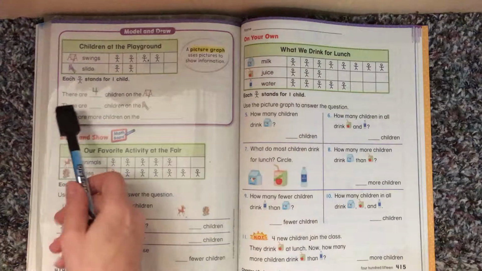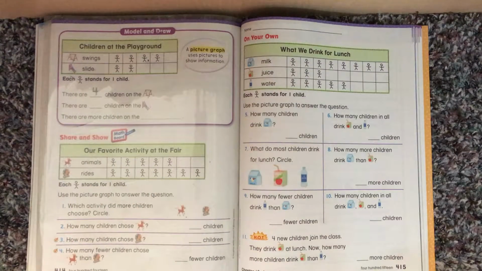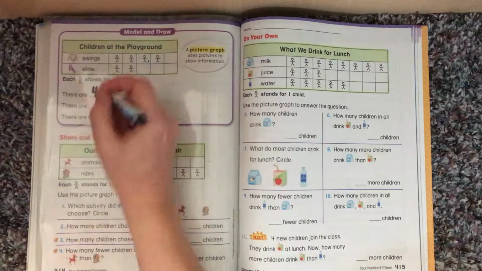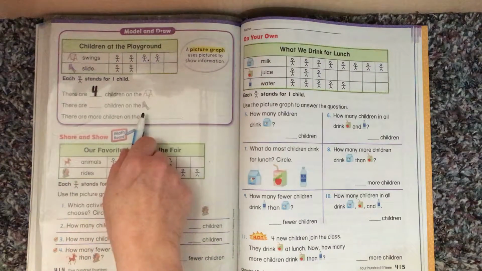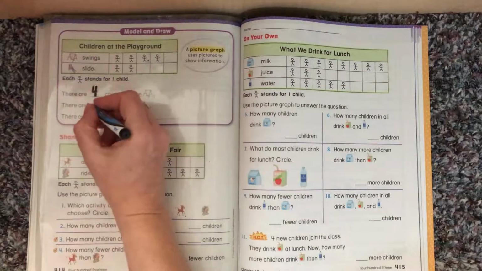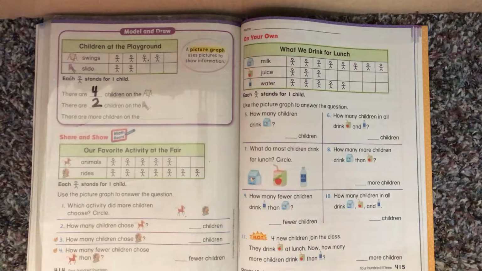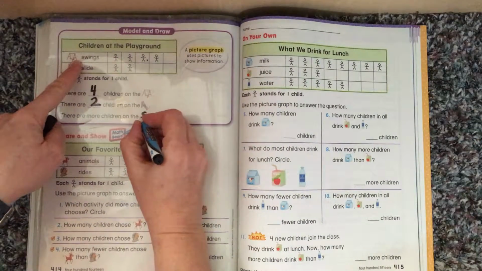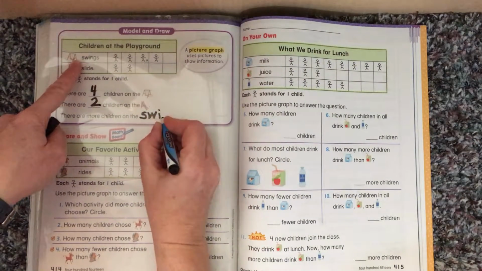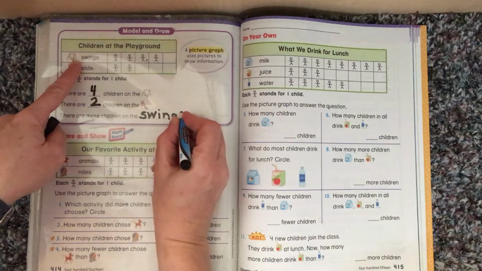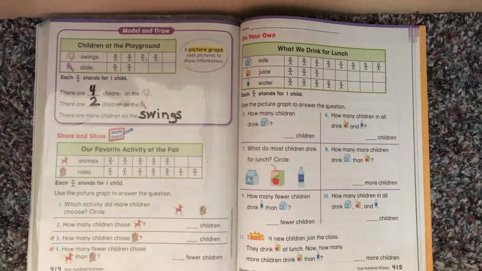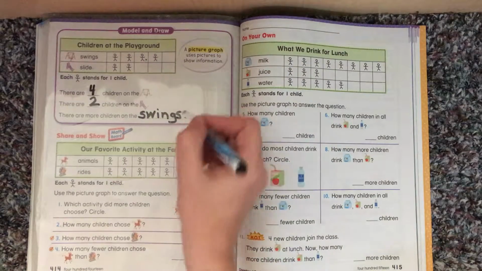So, there are how many children on the swings? 4. There are how many children on the slide? 2. There are more children on the... Now this one's just asking for a word. It's not asking for a number. There are more children on the what? On the swings. So just copy the word swings from here. Since it's right there to copy, I expect it to be spelled correctly. There are more children on the swings. And if you cover up the period, go ahead and write yourself a new one.